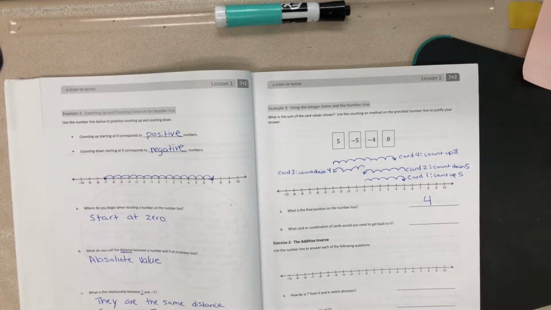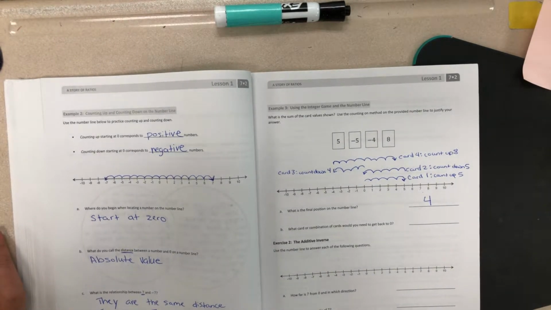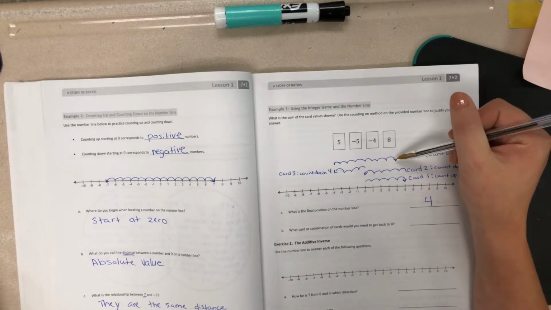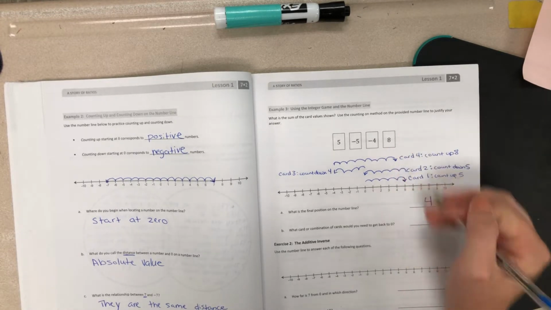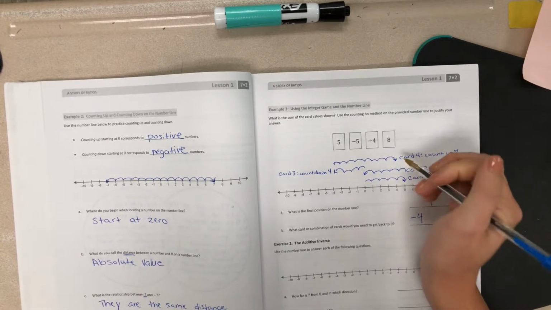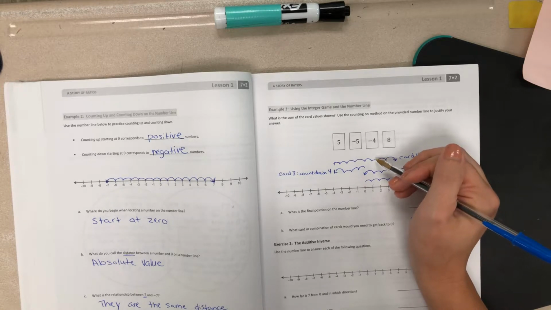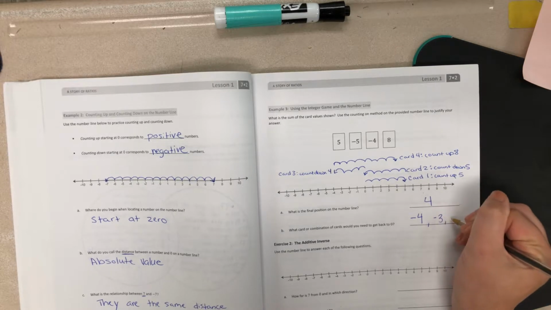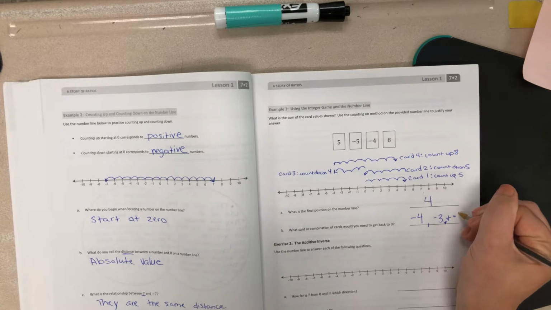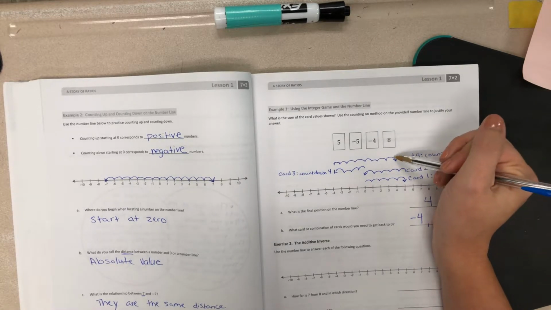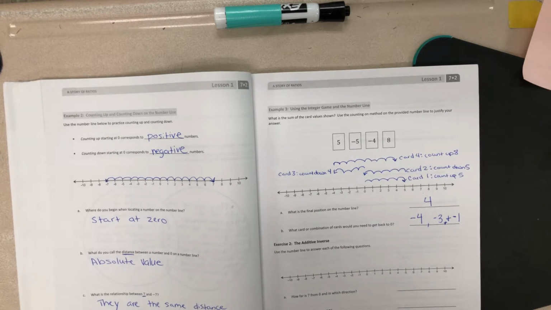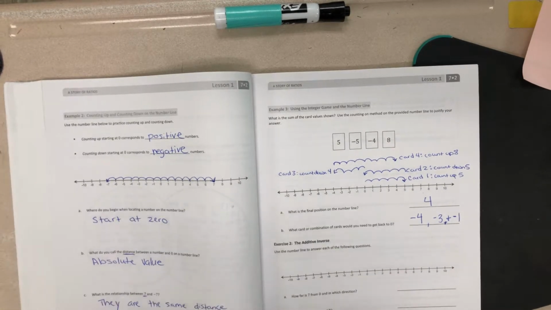What card combination could we use in order to get back to 0? And so in order to go from here to 0, I could get a -4. That would bring me back to 0. 1, 2, 3, 4. Or I could get like a -3 and a -1. So if I got -3, 1, 2, 3, and then 1, there are also other options, of course.